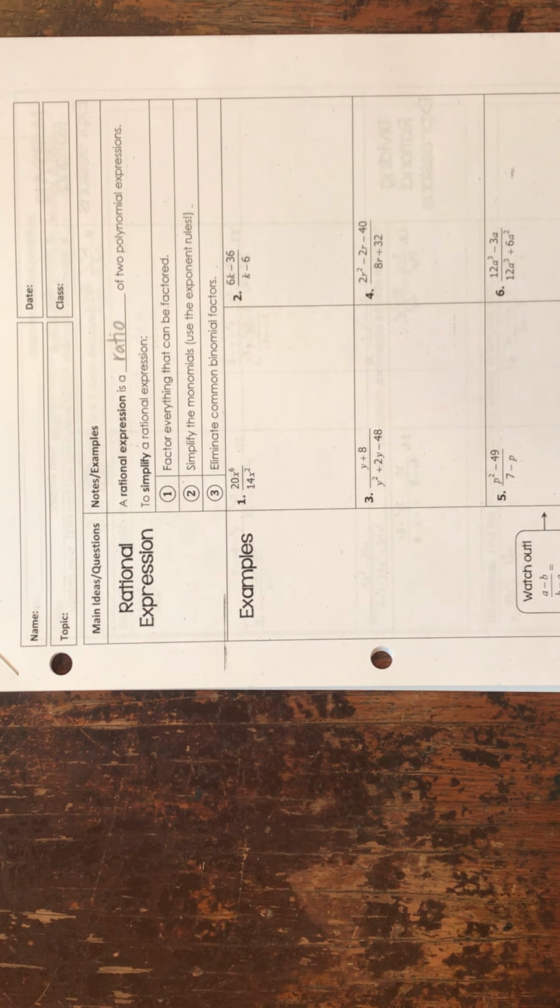First off, we're going to factor everything that can be factored. Number two, we're going to simplify our monomials. We're going to use our exponent rules. And then number three, we're going to eliminate common binomial factors. Those things that we're trying to eliminate are when we have the same exact thing in our numerator and our denominator. So we're going to start out real simple.